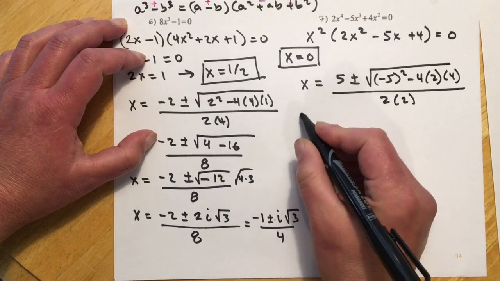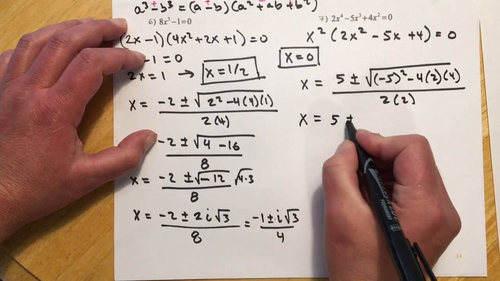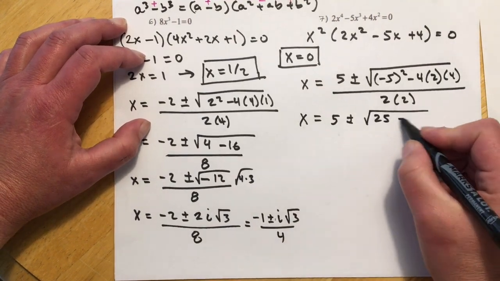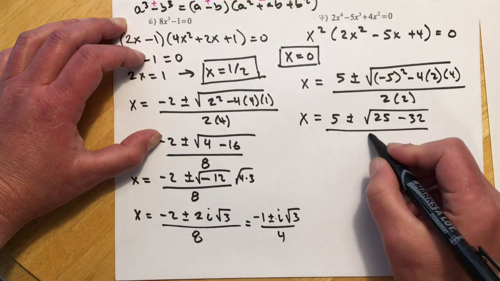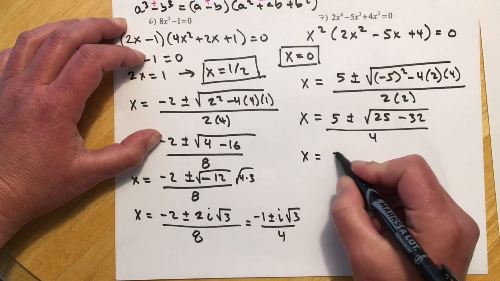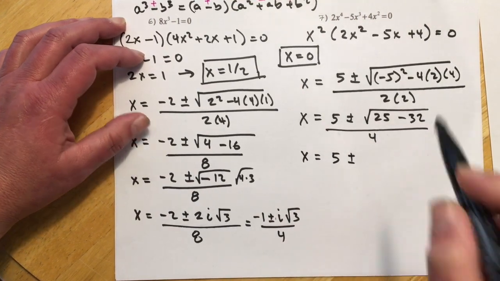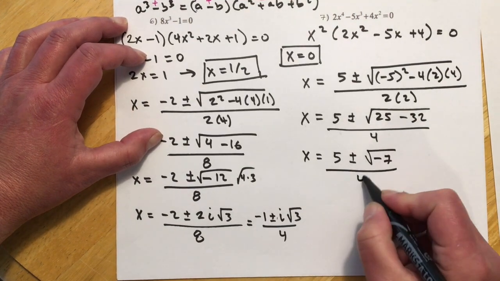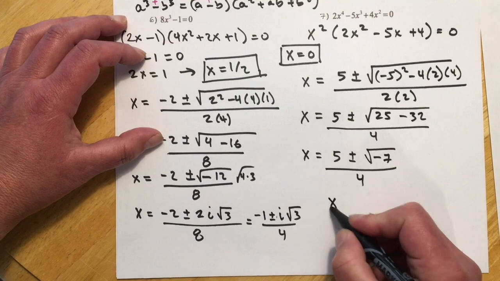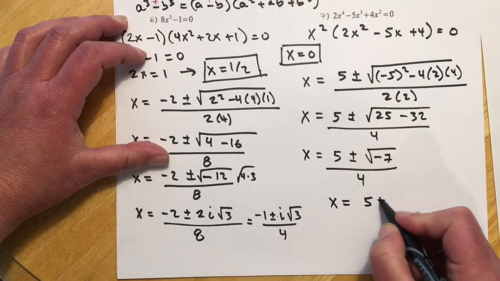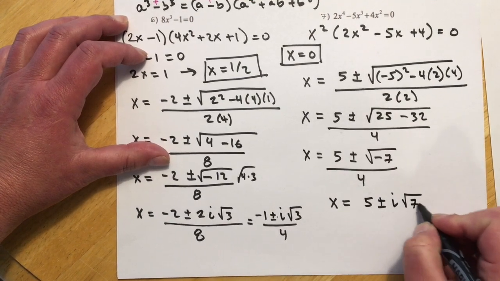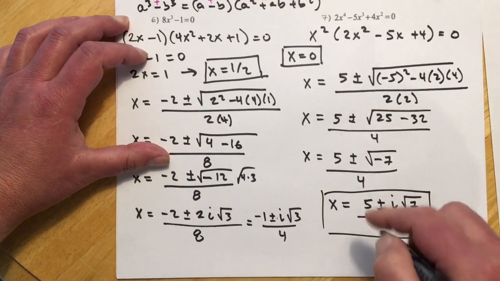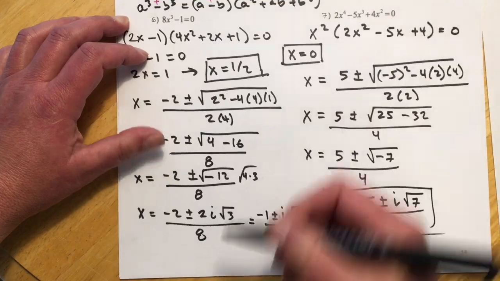And then cleaning this up a bit, I got x equals 5 plus or minus the square root of 25 minus 32 over 4, since 8 times 4 is 32. X equals 5 plus or minus the square root of -7 over 4. And then just writing that with the i notation, x equals 5 plus or minus i root 7 over 4. And then that would be my other 2 answers, because this one was to the 4th.